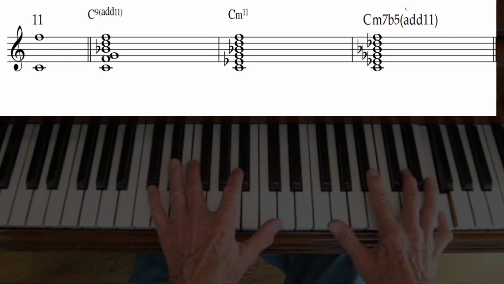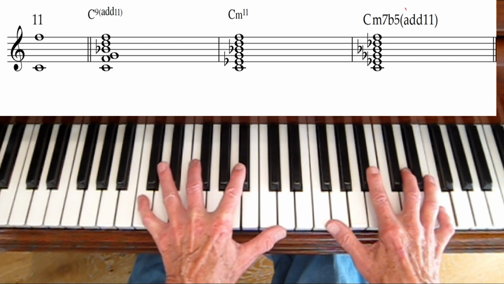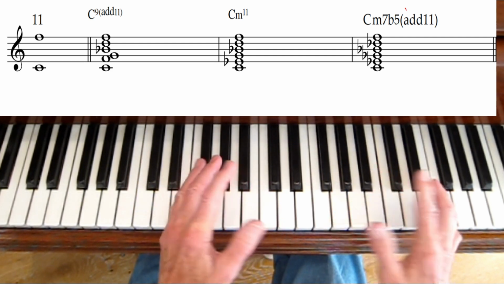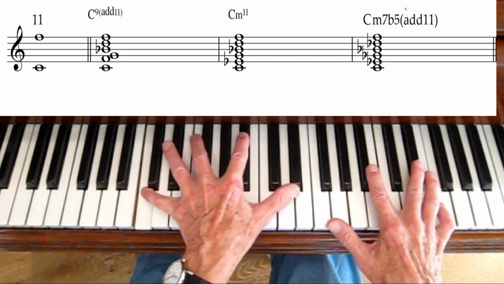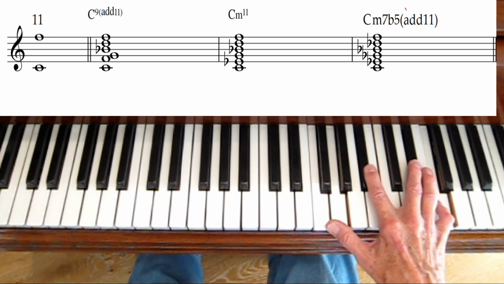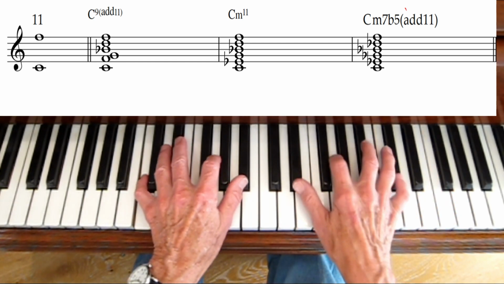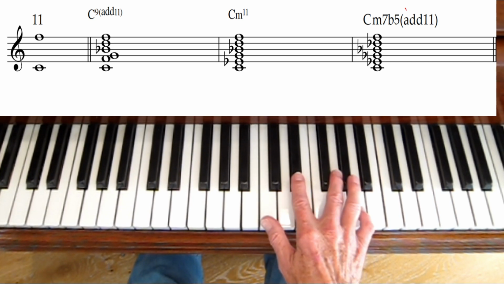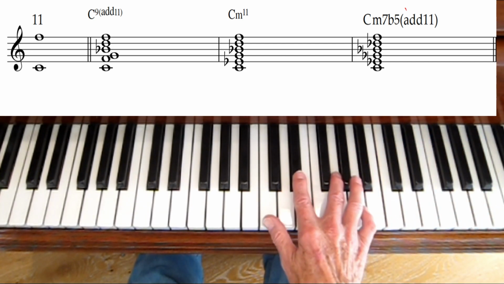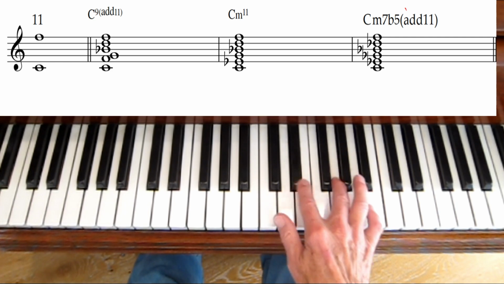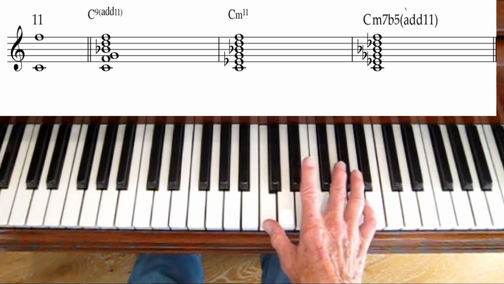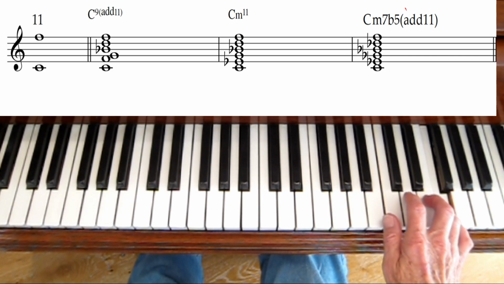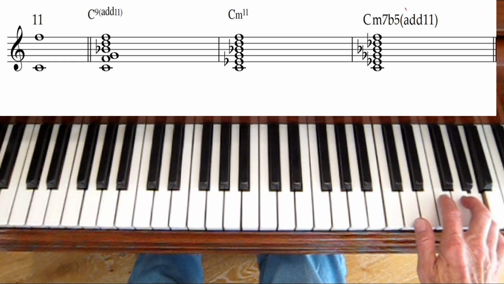So the 11 now is most commonly used as a suspended chord like this, or as a minor 11 like this. That's quite often where you have a minor 9 chord and you're going to add and build an 11, because block chords build in thirds like this. Minor third, major third, minor third, major third, minor third, up to the 13, major third.